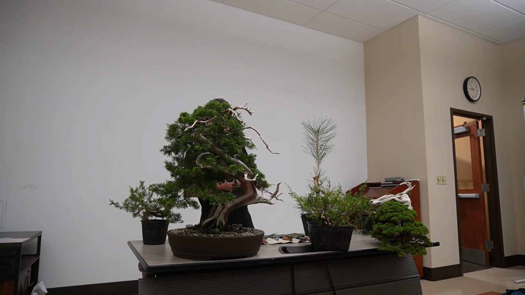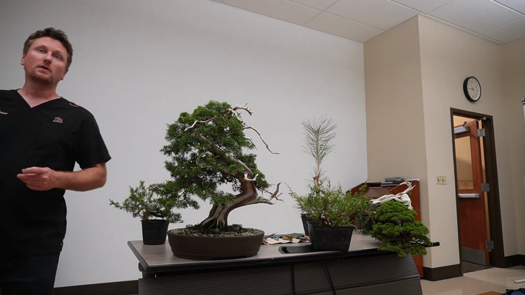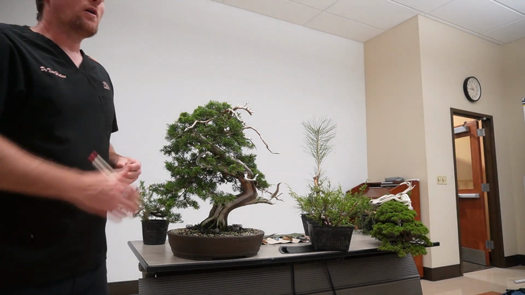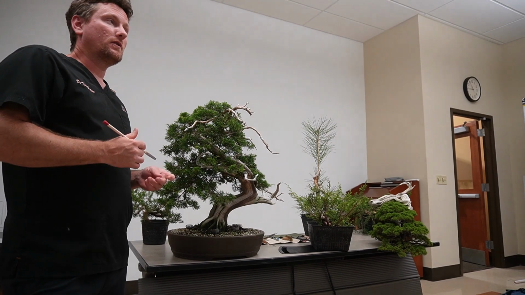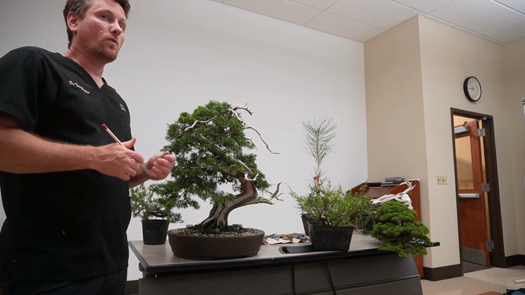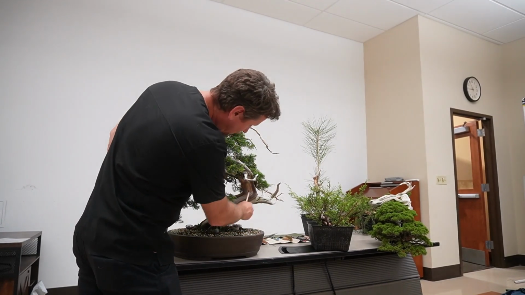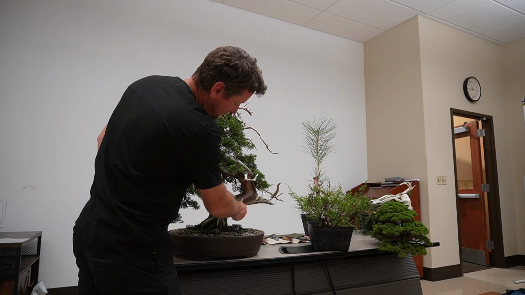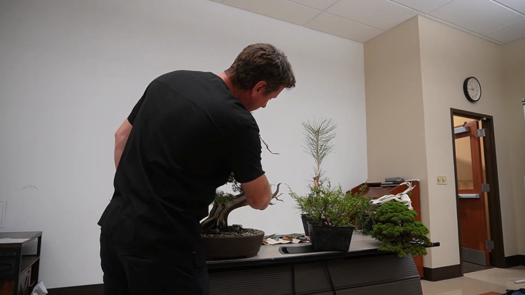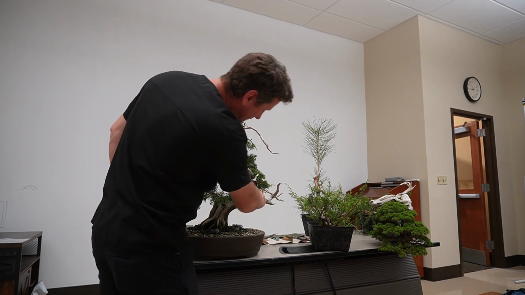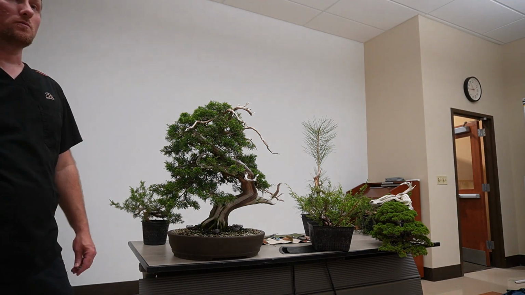Yes, that's a good point. As we talked about planning things out, figuring out where you want that to go, to highlight the tree, whether it's to highlight a foliar pad or to highlight movement. A lot of times, if you have room to decide where you want the deadwood to be, having it on the inside of a curve will sometimes accentuate that curve a little bit more.